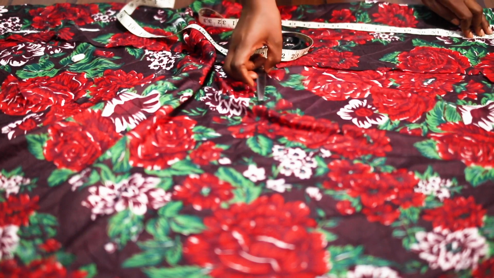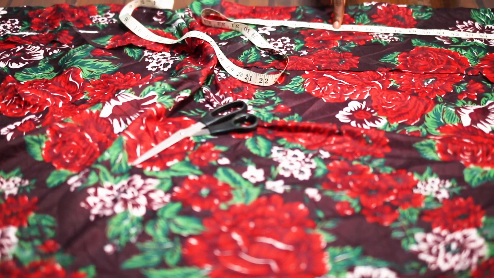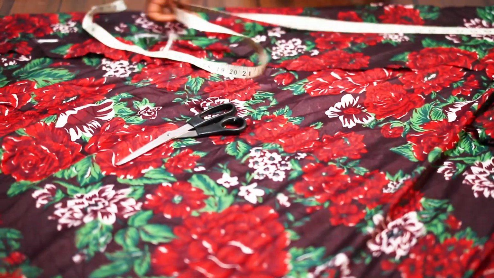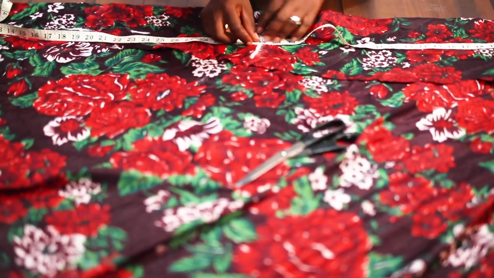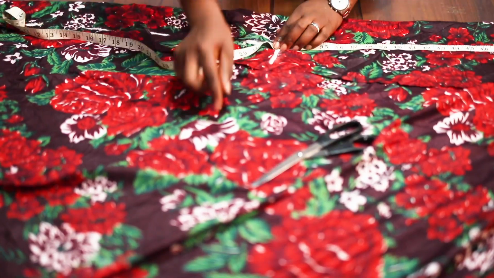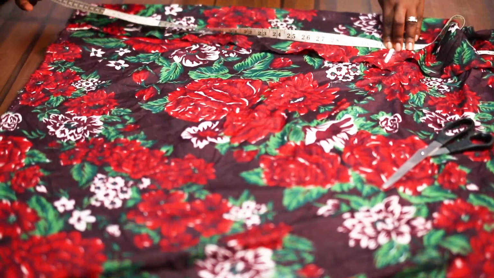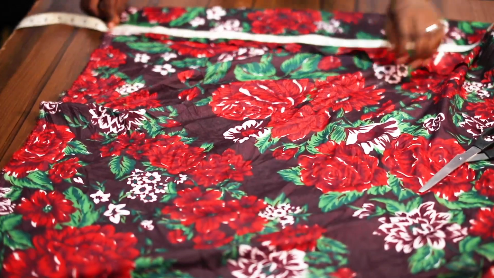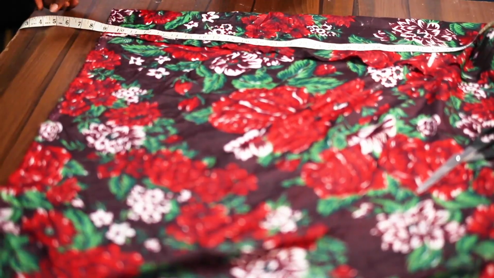Now the full length, like I said, is 57. So I have 56, so I have 57, and half length 32. Here is the half length, 32 inches, and like I said, minus 9 inches. That doesn't mean yours too should be 9 inches. It depends on how low you want to bring the back part of the dress.